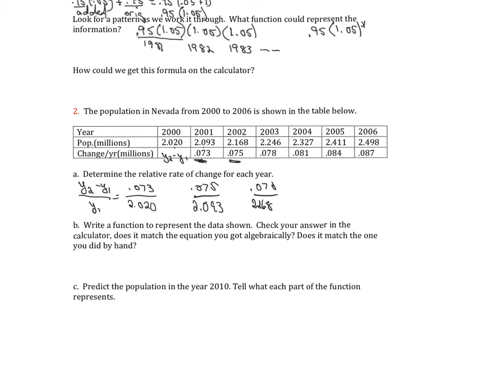Okay, I'm going to go through and write out the rest of this table and then give you the values for it. 0.081 divided by 2.246, 0.084 over 2.327, and 0.087 over 2.411.